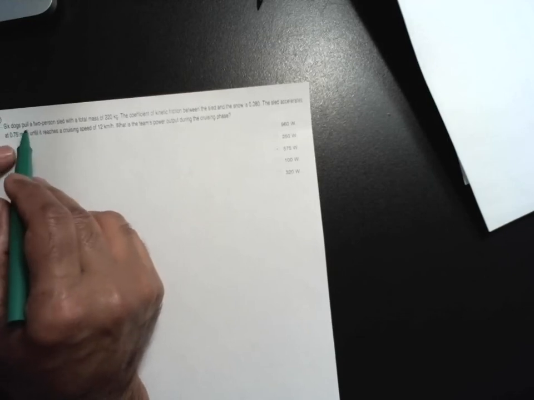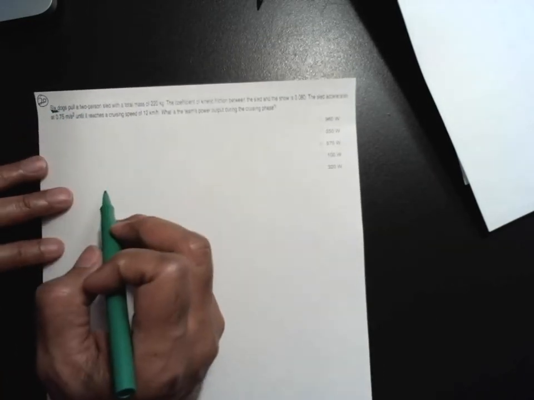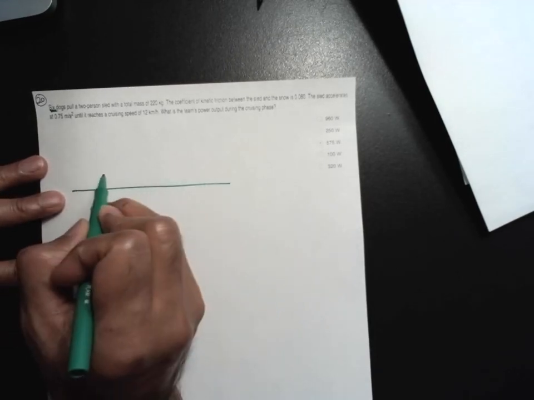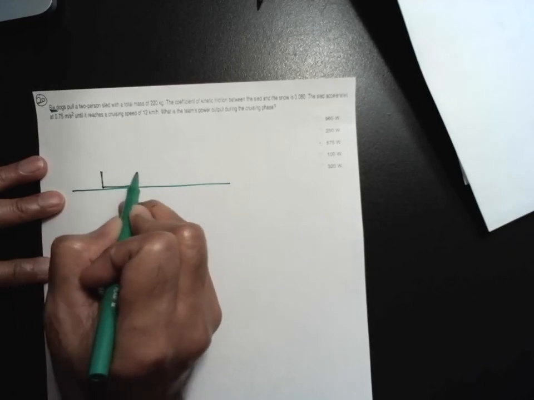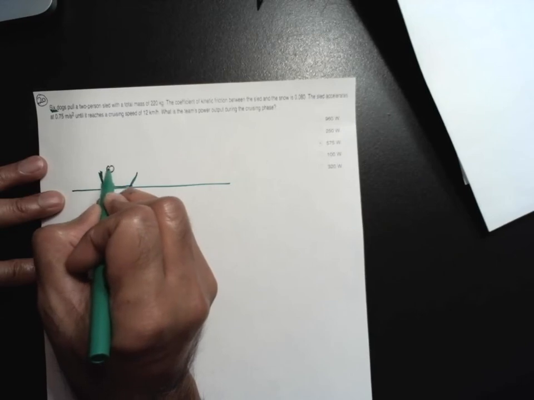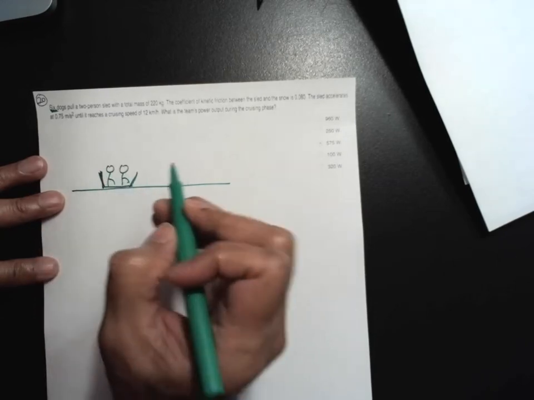Six dogs pull a 2-person sled. So it's like here, and so there's the sled, and there's 2 people in it. I don't have great drawing skills.